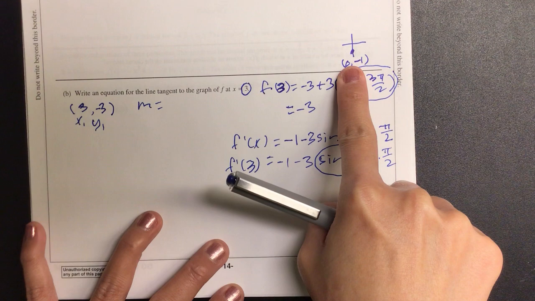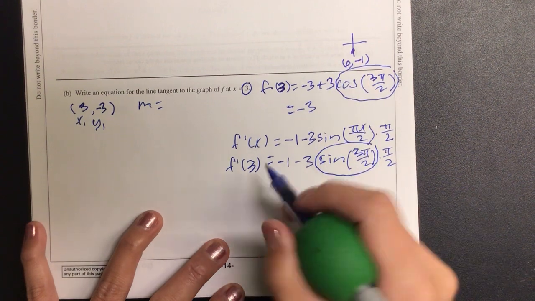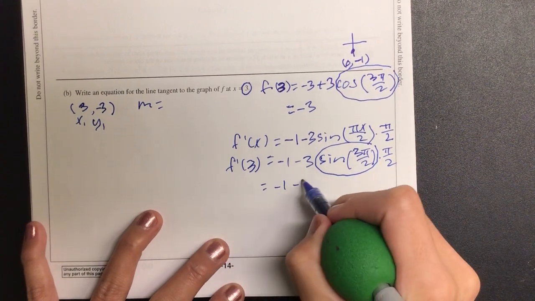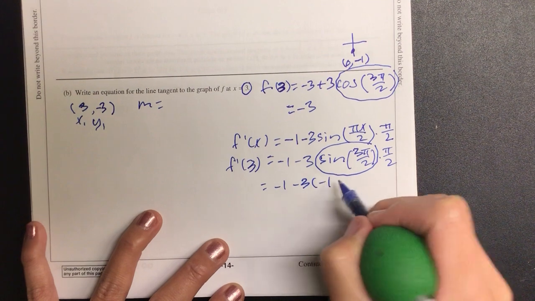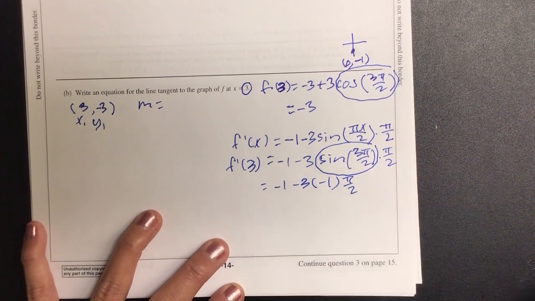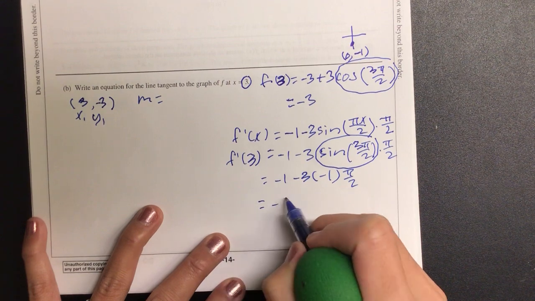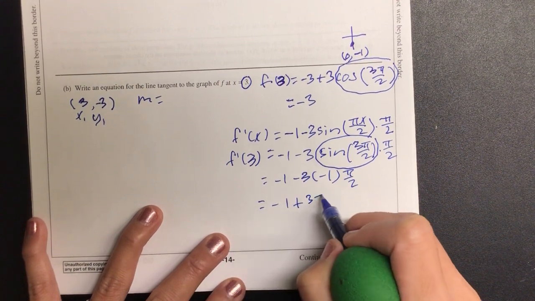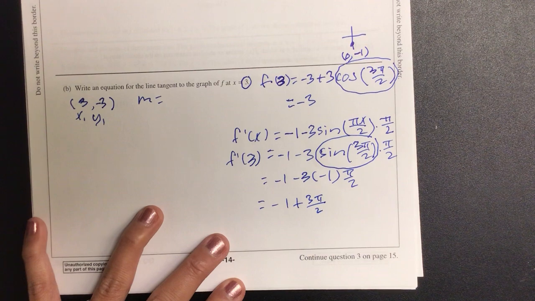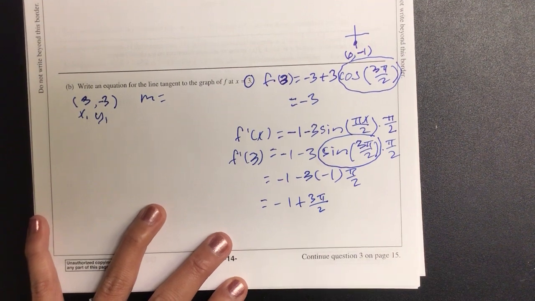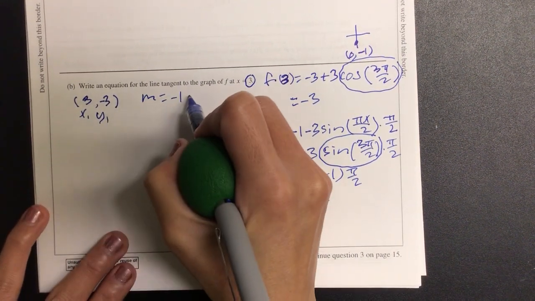Didn't we already mention something over here? So we have -1 minus 3, and all that is going to be -1 times pi over 2. When I combine like terms or simplify, negative 1 plus 3 pi over 2. That alone is a slope. So I'm going to write out that this is my slope.